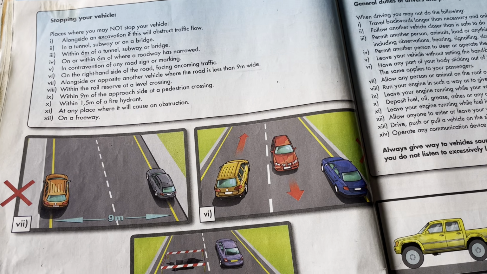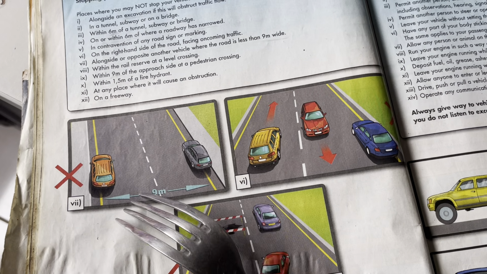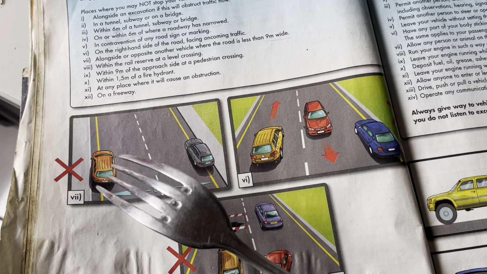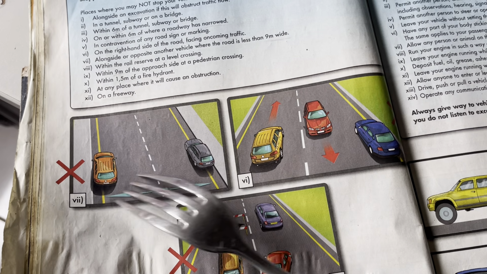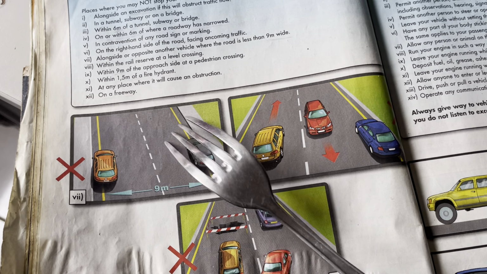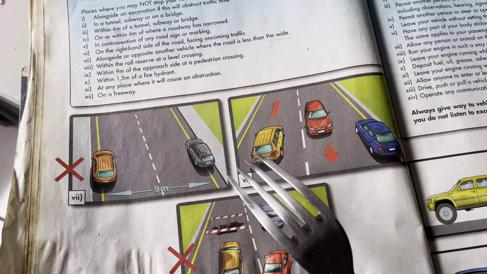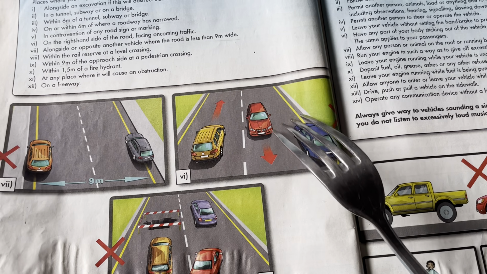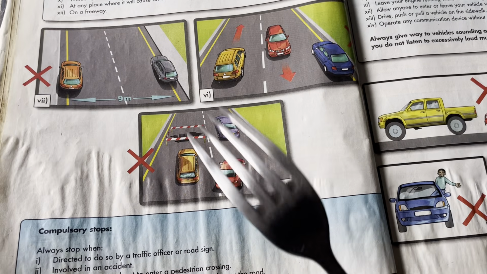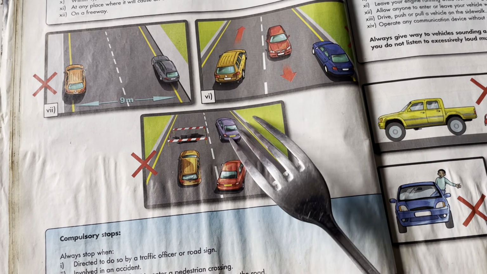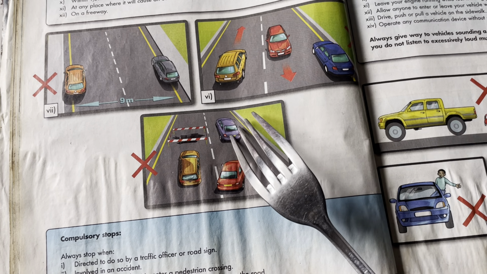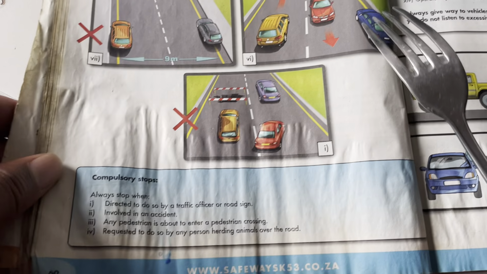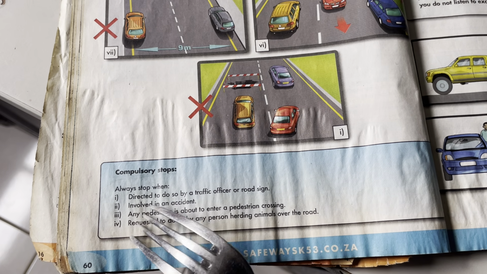Okay, these are the places where you are not allowed to stop. So this road is 9 meters wide. If the road is 9 meters wide, you are not allowed to stop your vehicle opposite another vehicle, because this is already a constricted road. You're not allowed to stop your vehicle facing oncoming traffic. This is not allowed. Not allowed to stop your vehicle next to an excavation, as this vehicle has done.